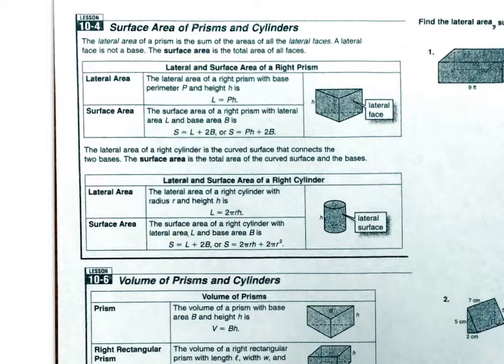Then on both the prism and the cylinder, once you get the lateral area, you just add the two bases, the area of the two bases, and you add it to the lateral area, and that is your surface area. So this is also another formula that we used to have, perimeter times height plus 2B, which is the area of the two bases. And that's the one that I'm going to be using, okay? I'm going to be getting the lateral area and then adding that to the area of the two bases. The lateral area of the cylinder plus the area of the two bases, which is two circles.